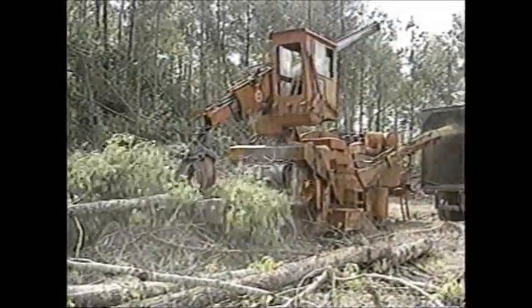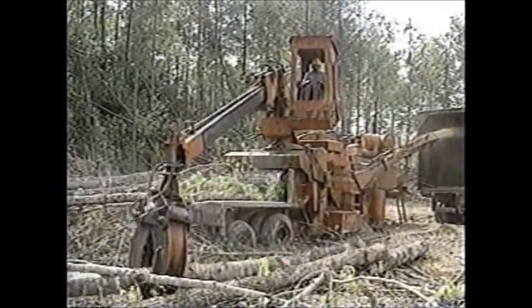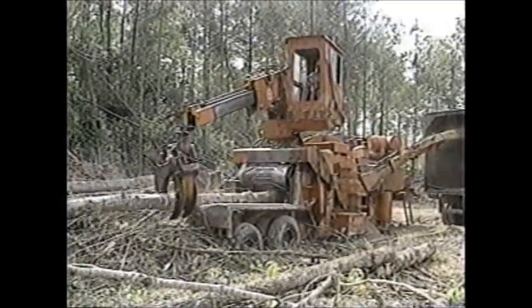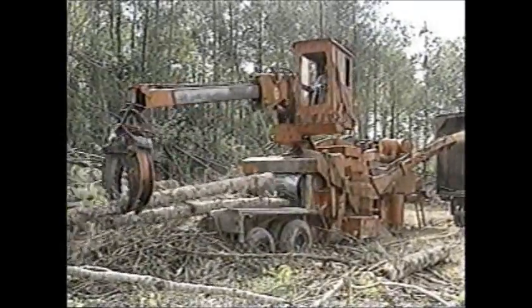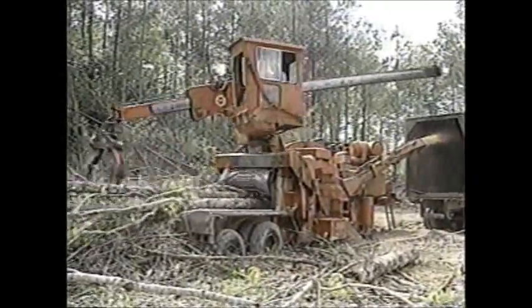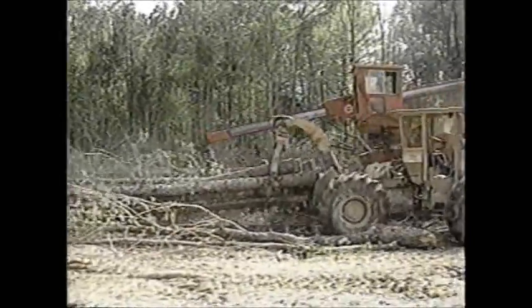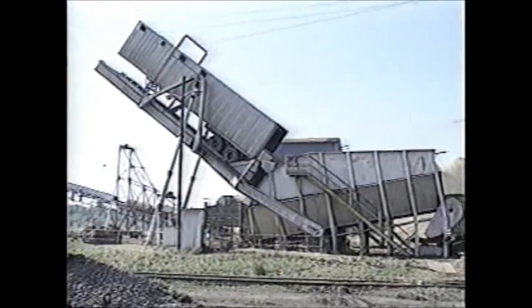The chips are blown into vans which can be filled in less than 15 minutes. This chipper is powered by a 600 horsepower diesel. Units of over 1,000 horsepower are often used. The chips are transported to the mill by truck or rail. Purchases are made on a weight basis.